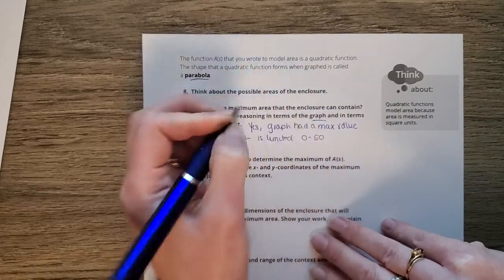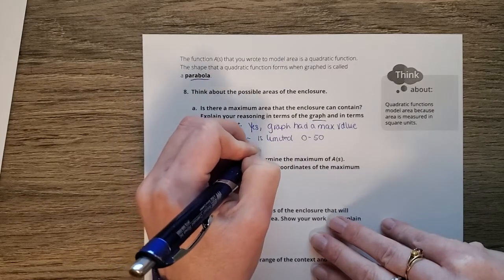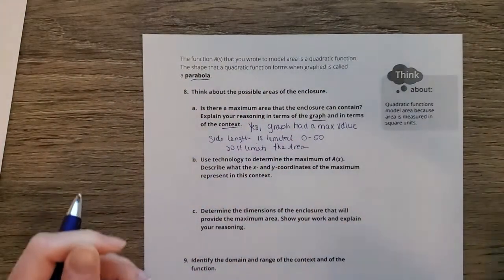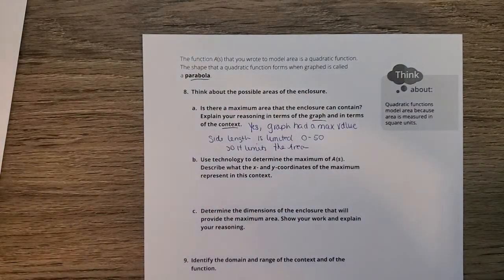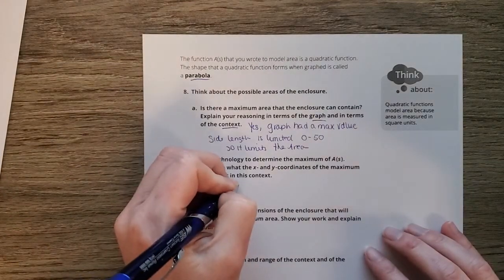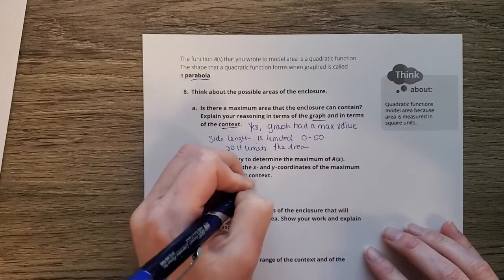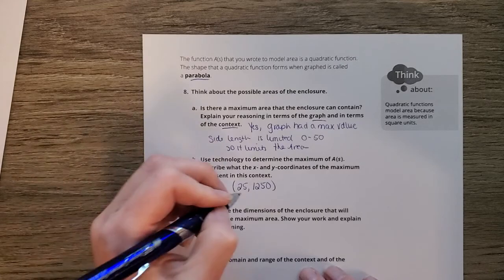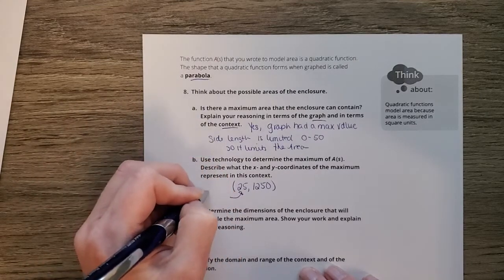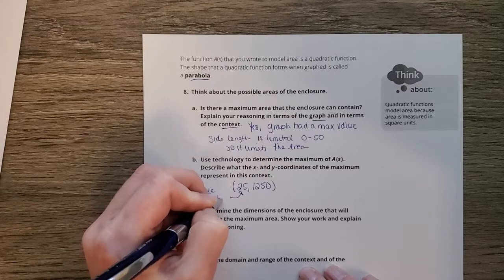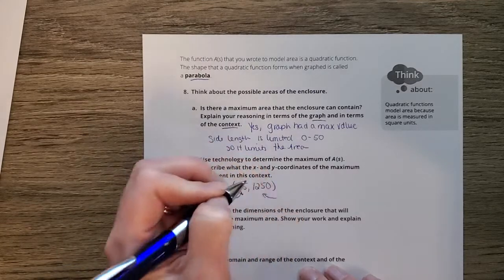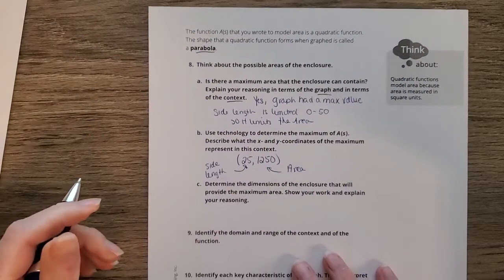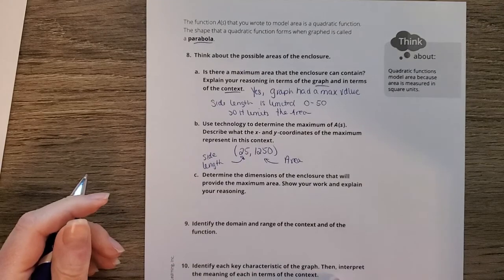Zero to 50, so it limits the area. So if you have limited side lengths, then you're going to have limited area. Use technology to determine the max, which we just did on the previous page. The max was 25, 1250. Okay, describe the x and y coordinates of the max. So the x coordinate is a side length, and the y coordinate is the area. Okay, so a side length of 25 gives this person the maximum area for the dog enclosure.